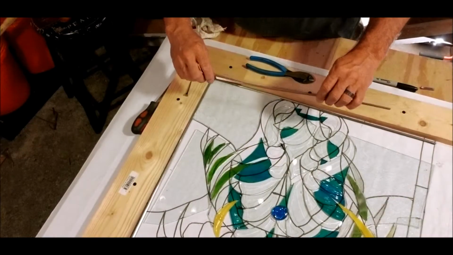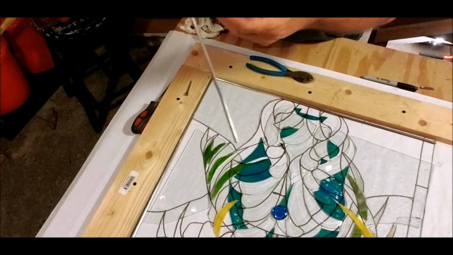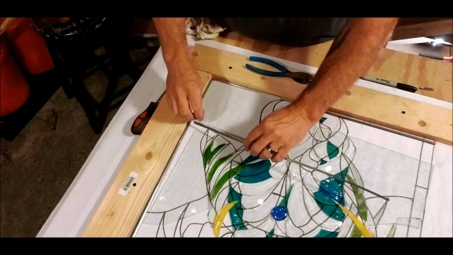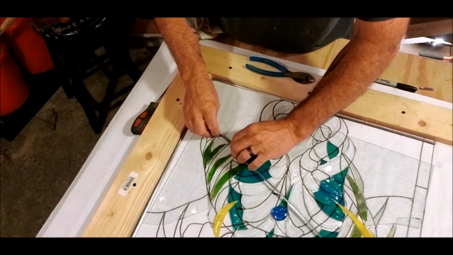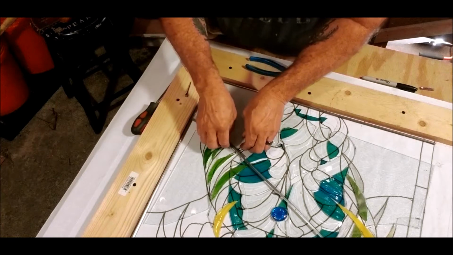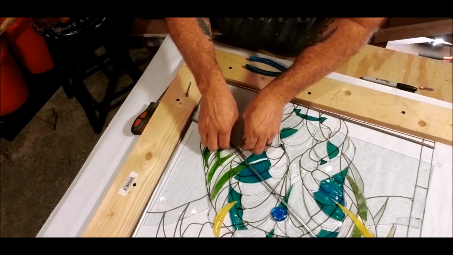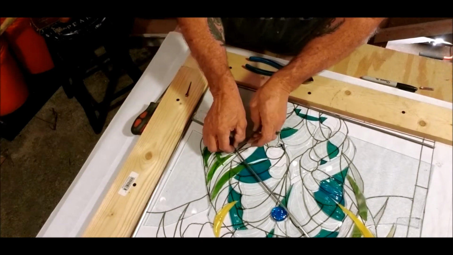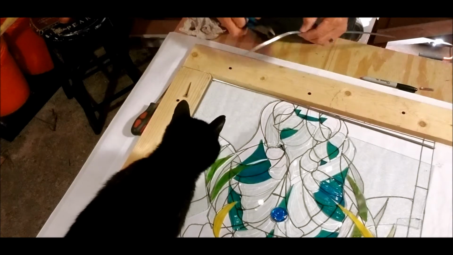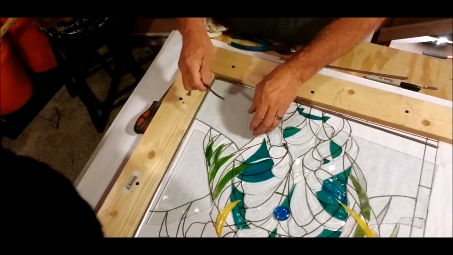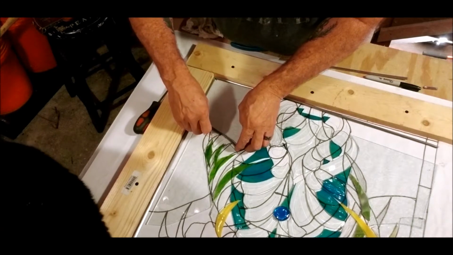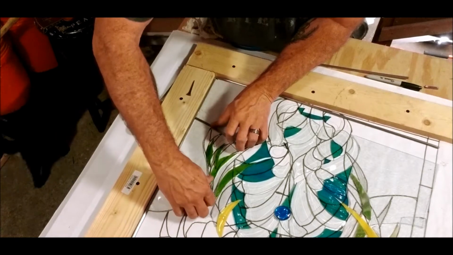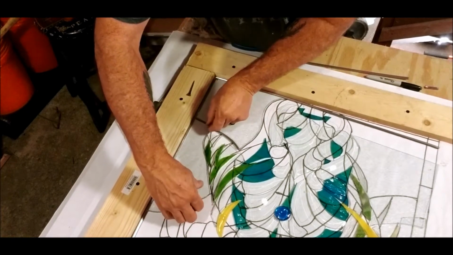Grind that up a little bit. I've cut a piece of lead. This is the thin lead I mentioned a little bit earlier, not as thick. So I'm going to use this thinner lead here, where this line is simply a line that had to be there to be able to cut the glass. It's not really part of the design or the flowers. So I'm going to use this thin lead to make it not as bold or as large of a line. So I'll pull this. You can see the lead on the edge is thicker.